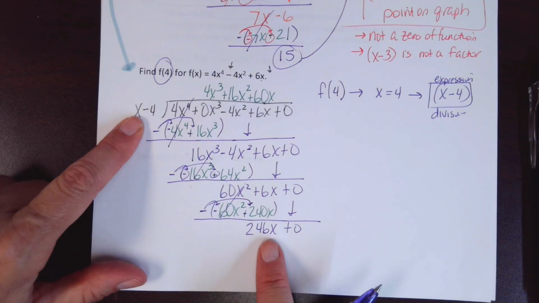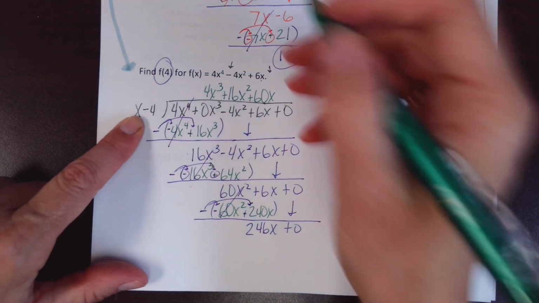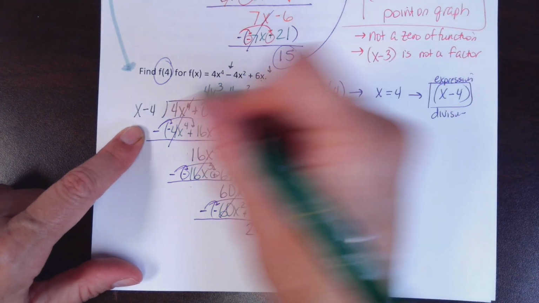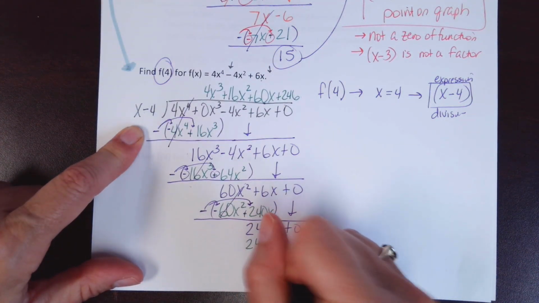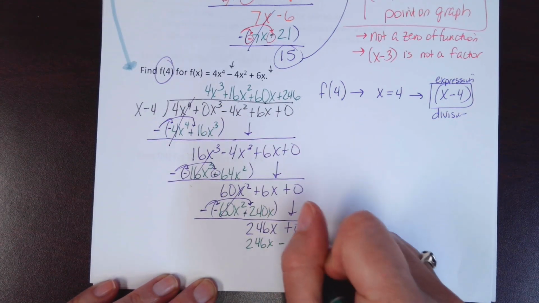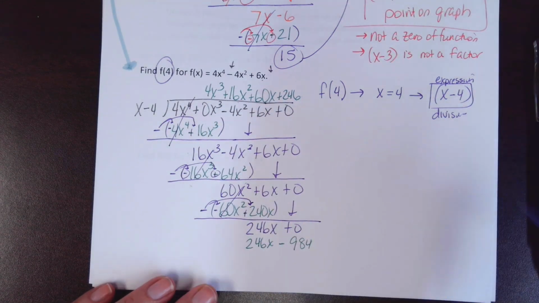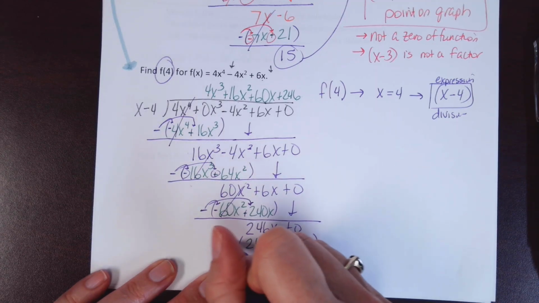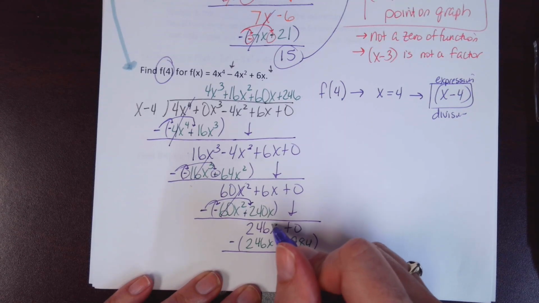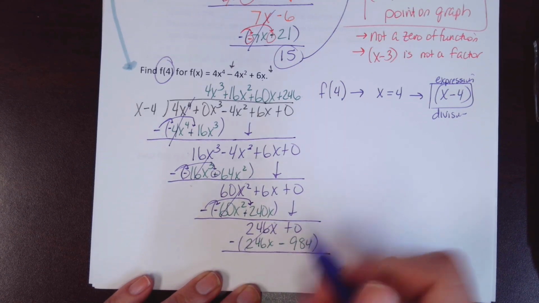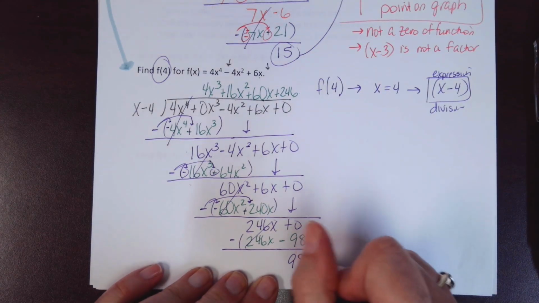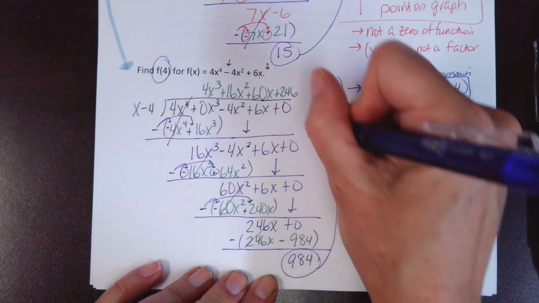What times x gives me 246x? Well, that's going to be a plus 246. 246 times x. 246 times a -4 is a -984. If you aren't paying attention to parentheses here, even if you got to the right value, you would end up with the wrong sign. That negative distributing through makes the remainder a positive 984. Bring that up to my quotient line.